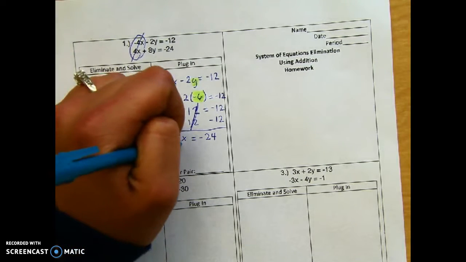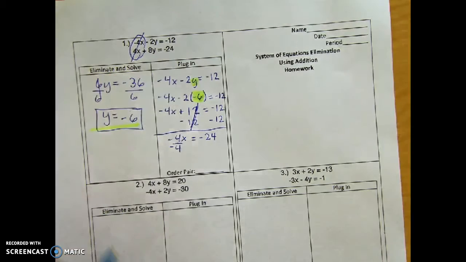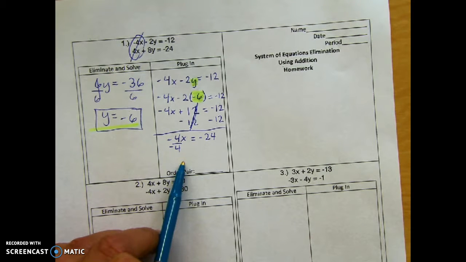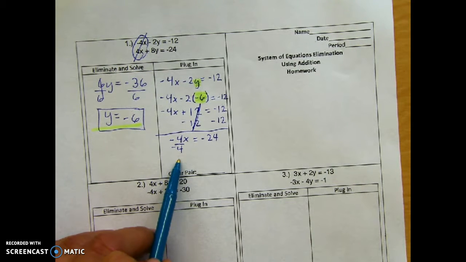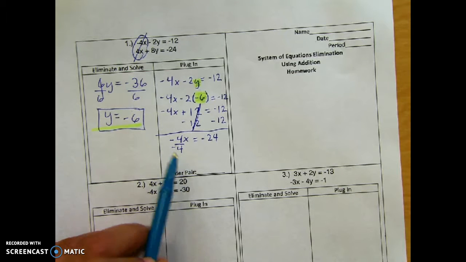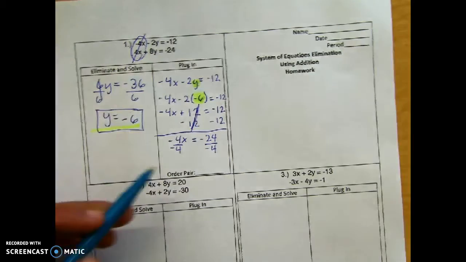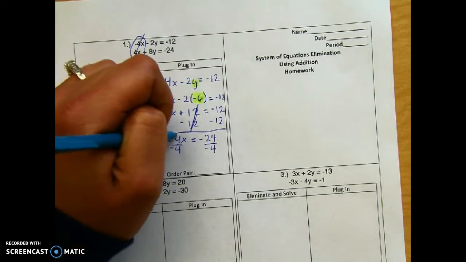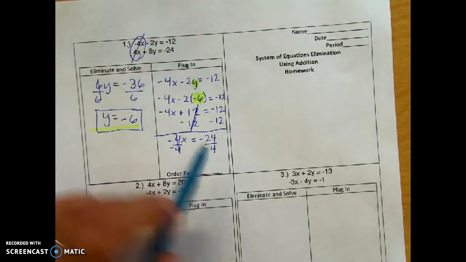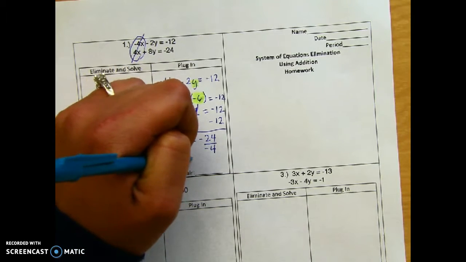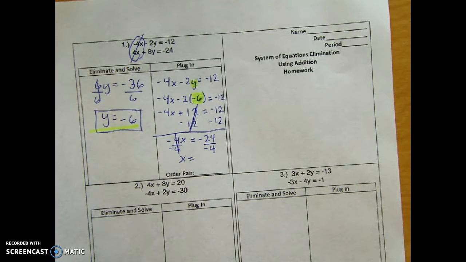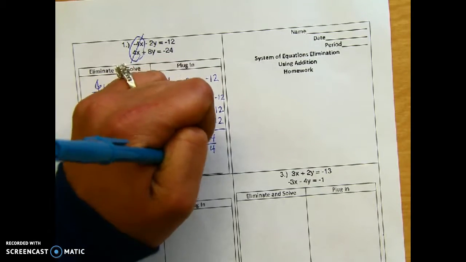The inverse is divide by negative. You have to watch these negatives. The reason why you want to watch your integer rules is that it can mess up your whole equation. Negative divided by negative is going to be a positive, so my x will be positive. 24 divided by 4 is 6.